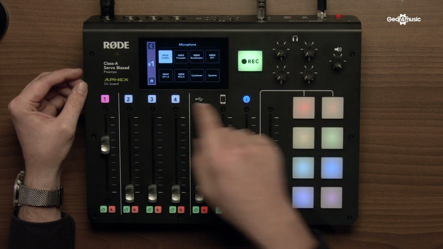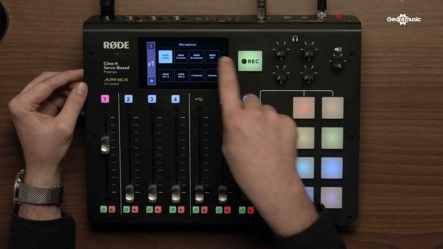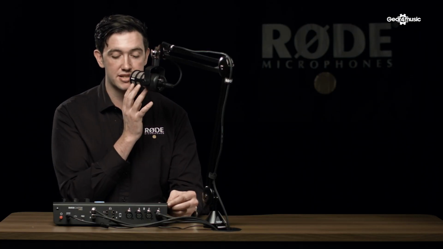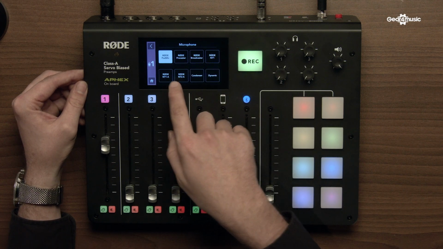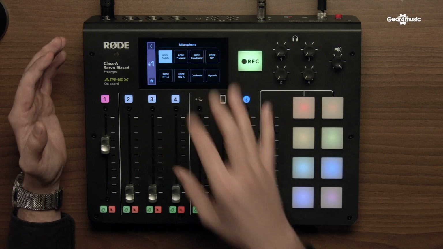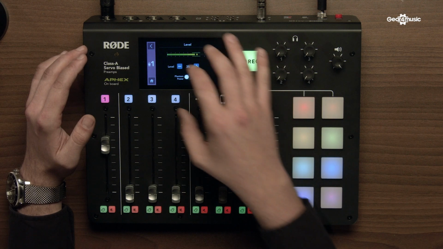Now, first of all, you tap on the microphone button and you select your microphone type. In this case, I've selected the Rode Pod mic because that's what we're using for this particular setup. But you can also choose a bunch of other Rode microphone presets or just a general condenser or dynamic microphone preset. Now, essentially what that does is it sets a preamp level that makes a lot of sense for the type of microphone you're using.